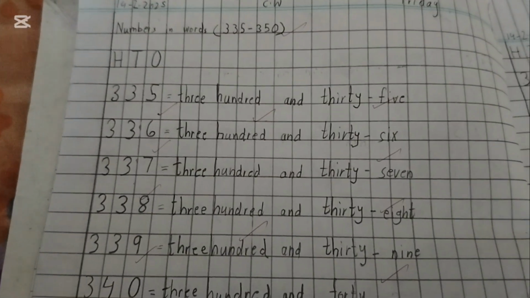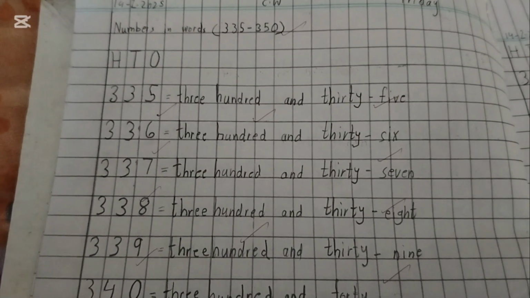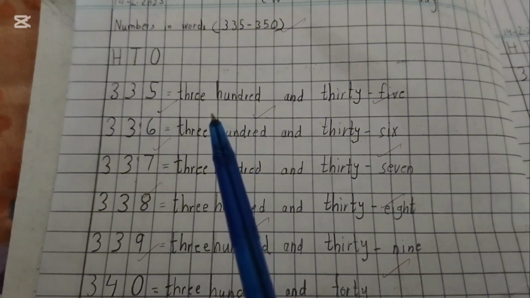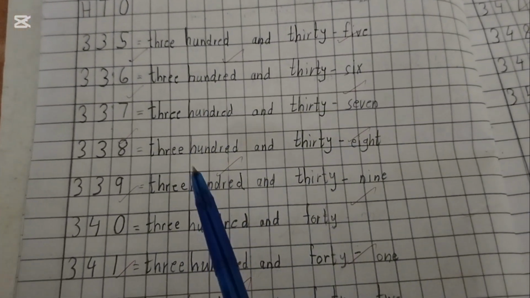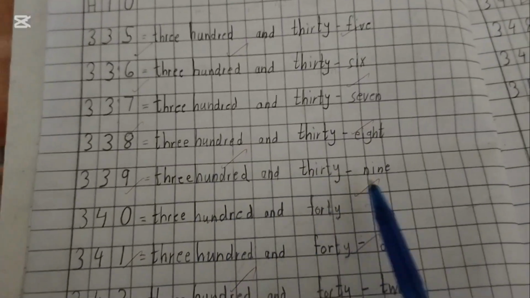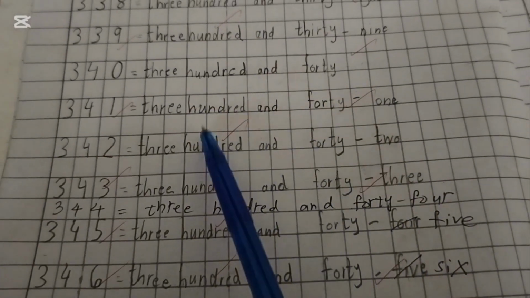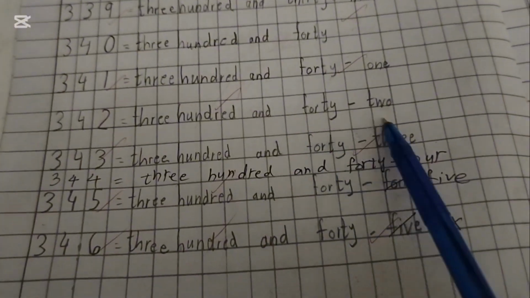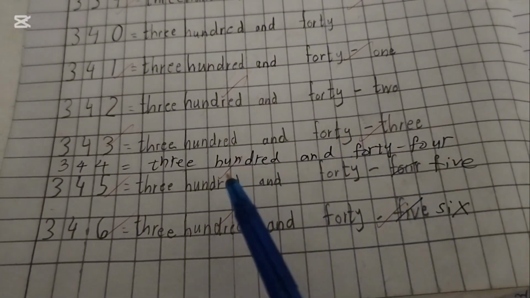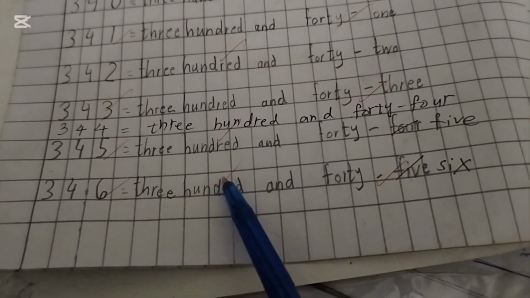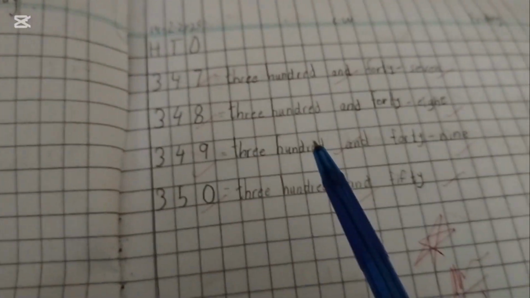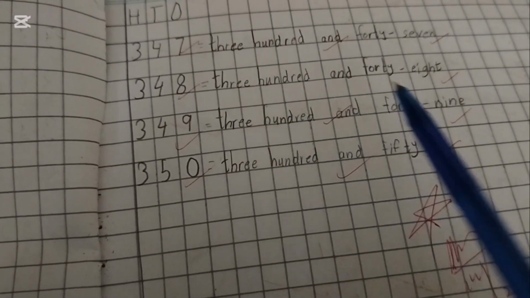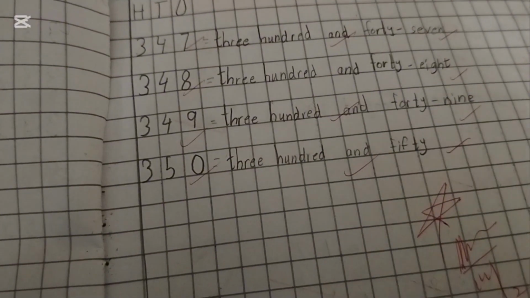So on the next page we see again the number names from 335 to 350. So let's start. 335, 336, 337, 338, 339, 340, 341, 342, 343, 344, 345, 346, 347, 348, 349 and 350.